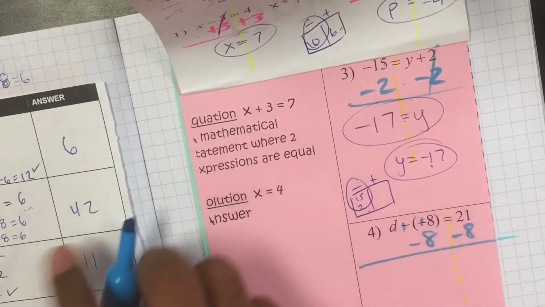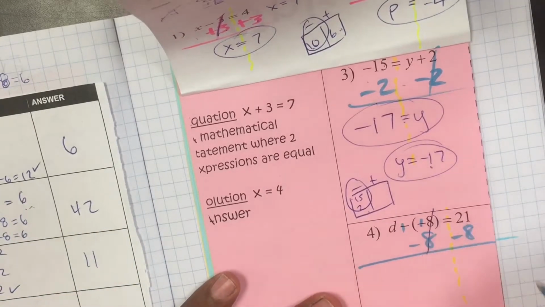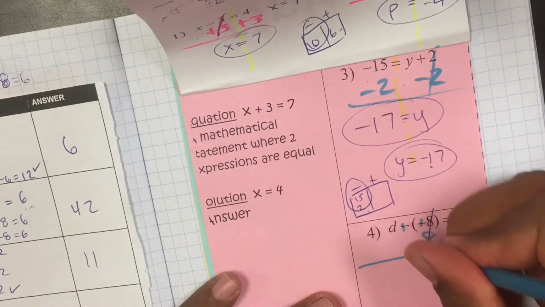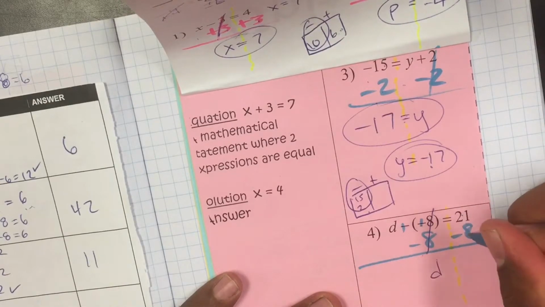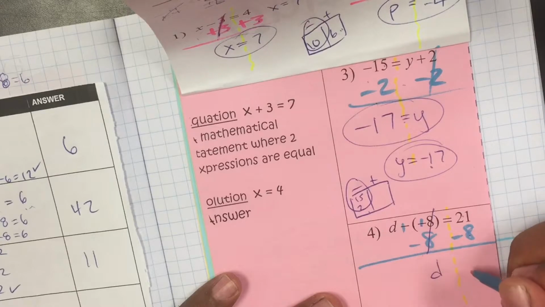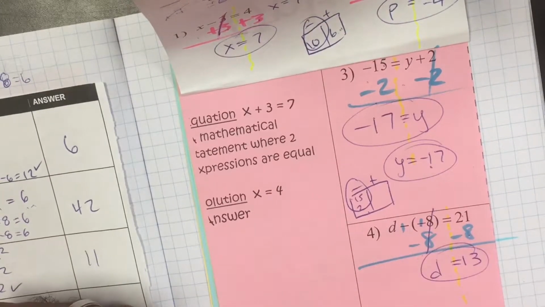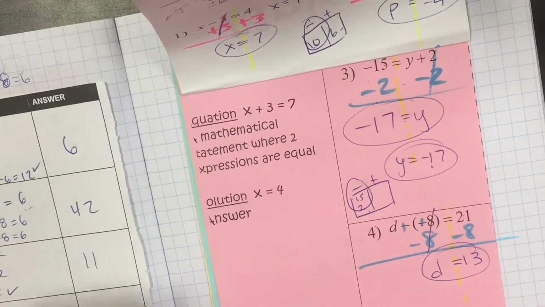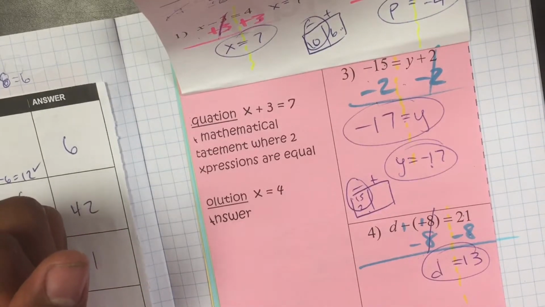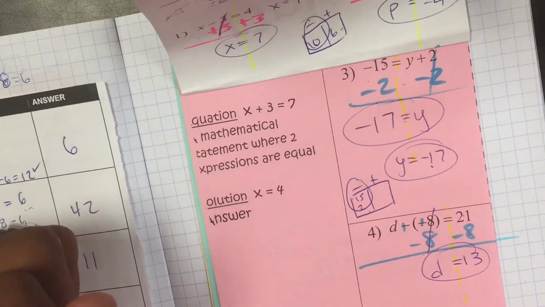Minus 8, minus 8. That is gone. And then I bring the D down. 21 minus 8, I can count that on my hands. So that would be 13. D equals 13.